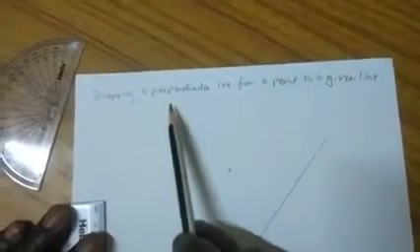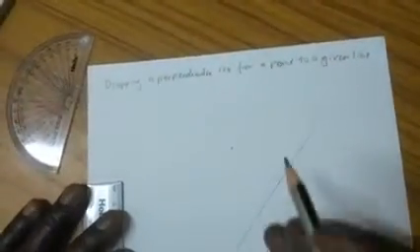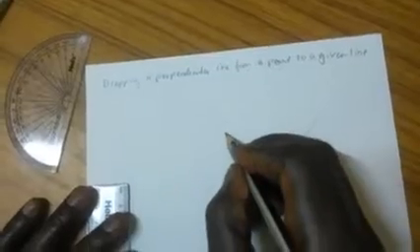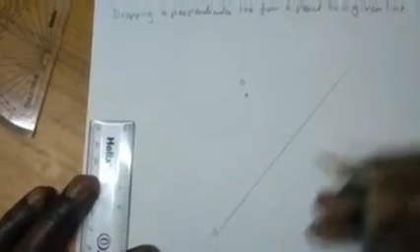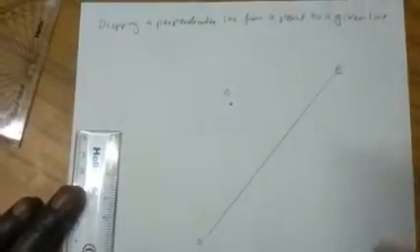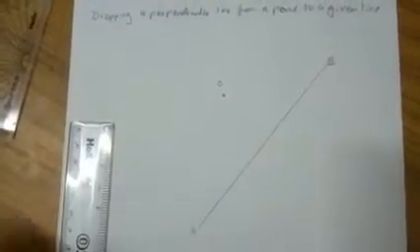Now here we want to look at dropping a perpendicular line from a point to a given line. For example, we have the point O, and you want to drop a perpendicular line from point O to the line AB. So how do we drop a perpendicular line from there?